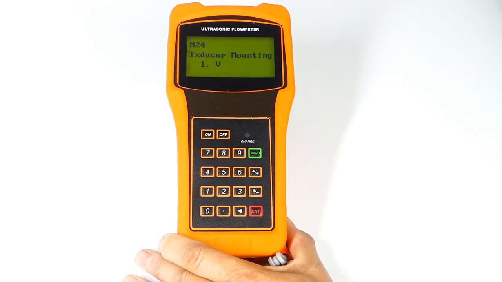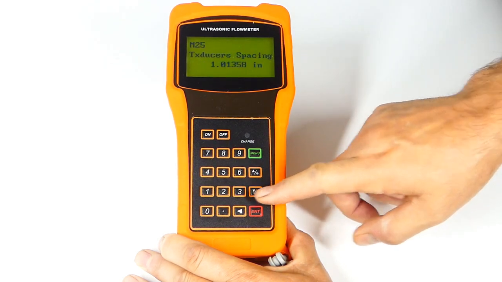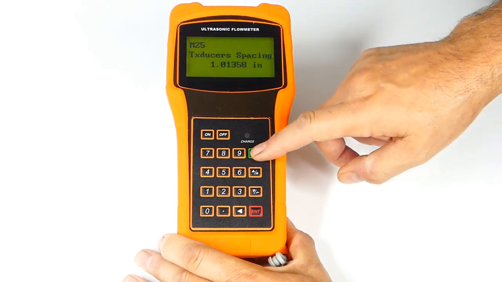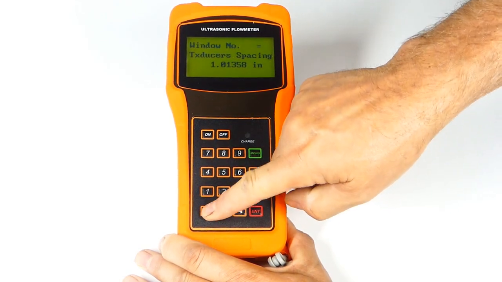Now that we've entered all of those settings, the flow meter will calculate the transducer spacing. It's essentially telling us to set the transducers a little over 1 inch apart. You want to try to mount your transducers as close to that value as possible to get the maximum accuracy. We've completed setting up the flow meter. Now we can go back to menu number 1 and see our display.